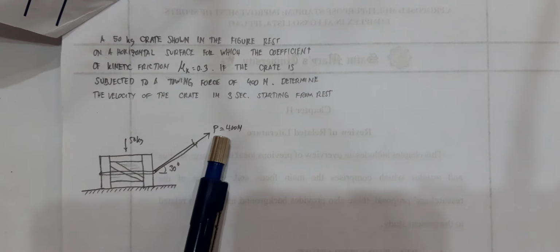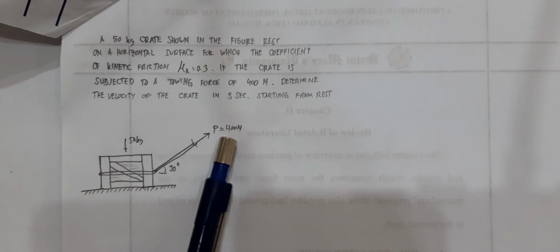Okay, so you have here your crate which has a mass of 50 kilograms, wherein it is subjected to a force P which is inclined 30 degrees with respect to the horizontal. The force has a magnitude of 400 Newton. Okay, so basically, for this particular analysis, you need to consider all the forces which would be acting on your crate.